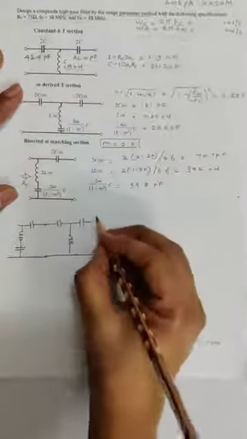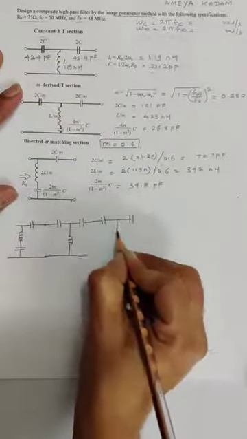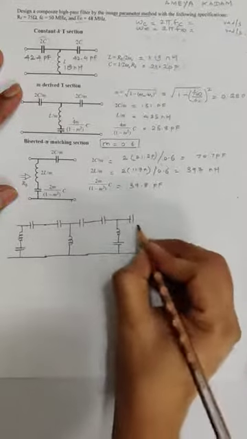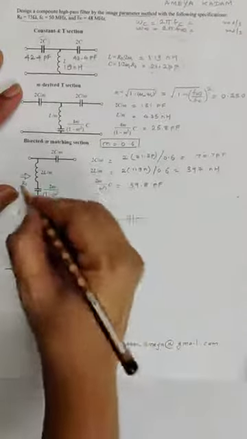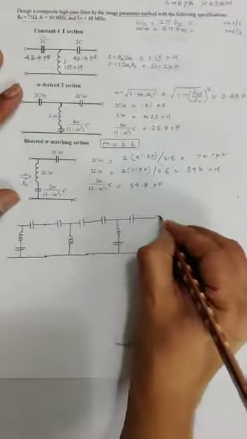Then you have the M derived section. And at the end you will have the bisected pi matching section, but the mirror image of this one. Be careful.